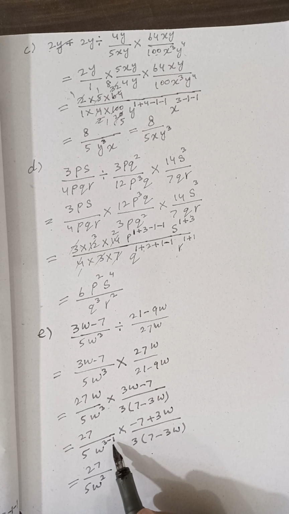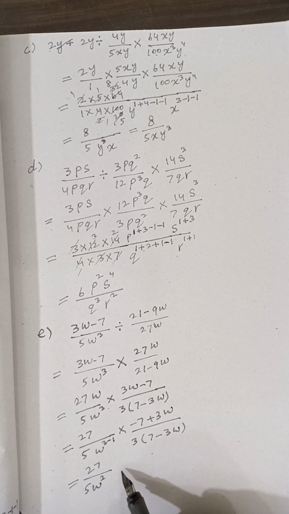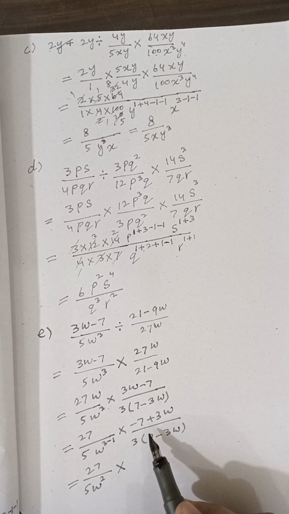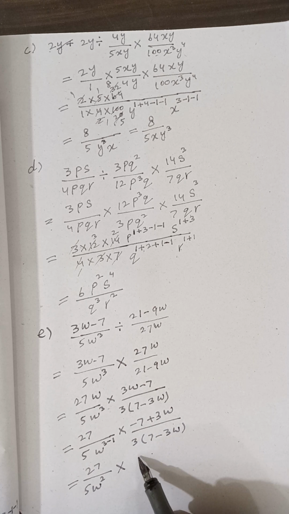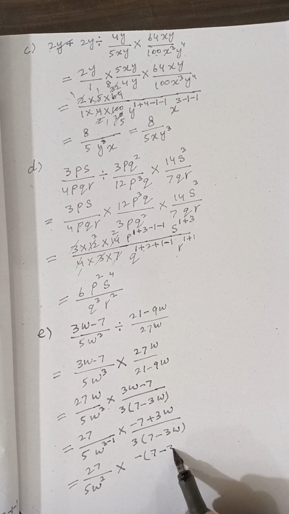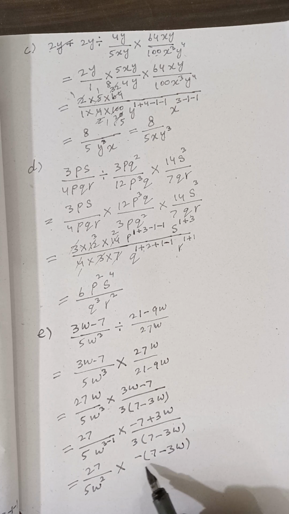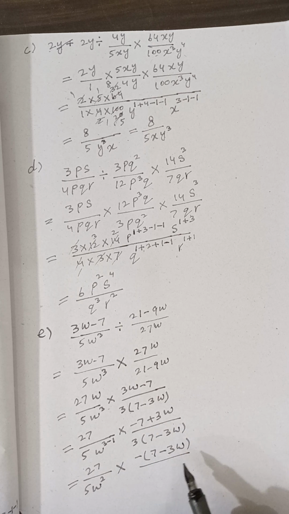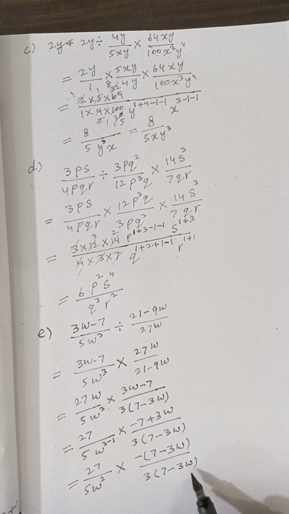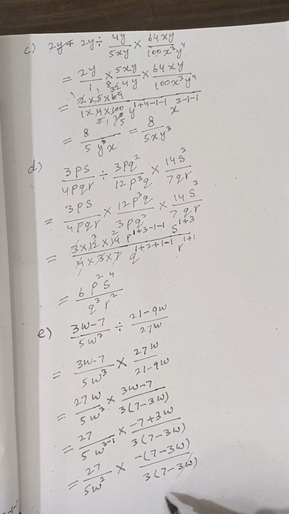When you subtract 1 from 3, the answer is 2. And from here you can take minus as common and 7 minus 3W will remain inside the bracket. Due to this minus sign, the inner sign will change during the formation of the bracket. 7 minus 3W. You can cancel these because these are the same.